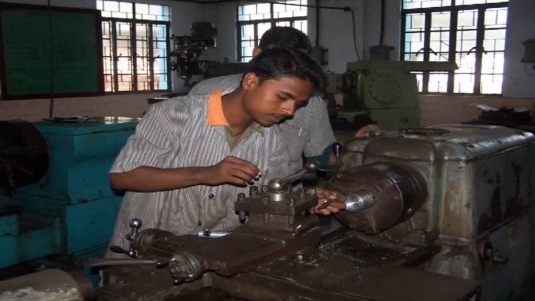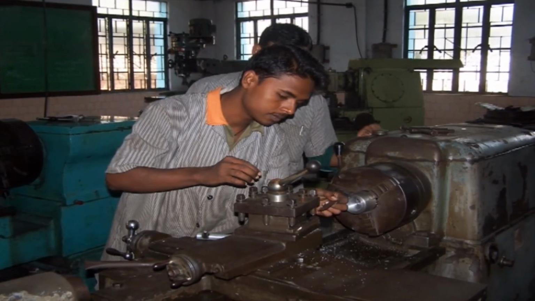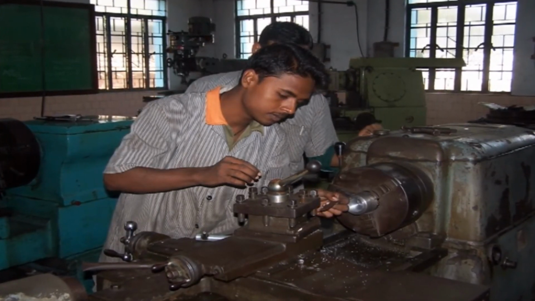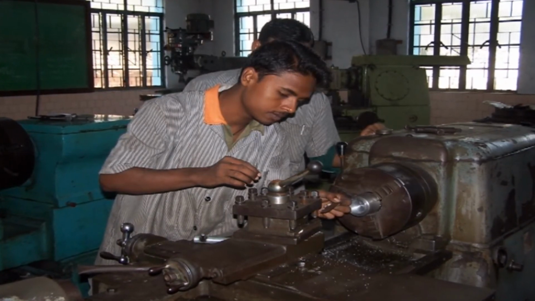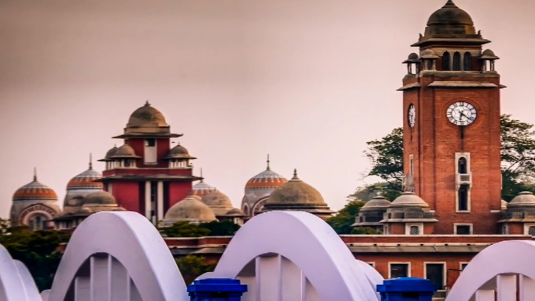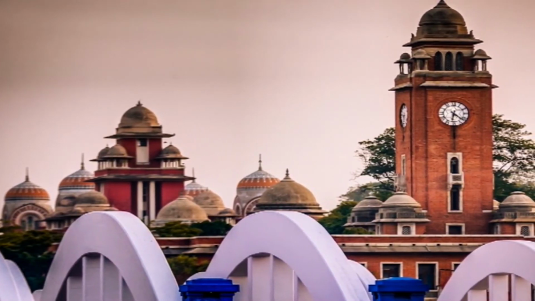It is necessary that this is linked with employment and imparts vocational education which possesses potential for future development. In this context, universities should perform certain functions.